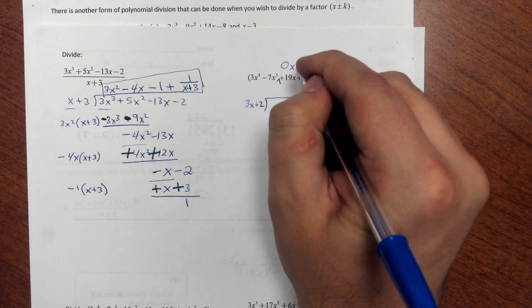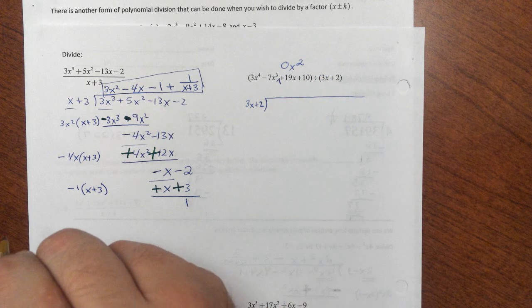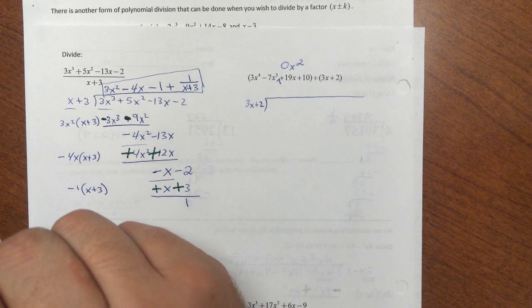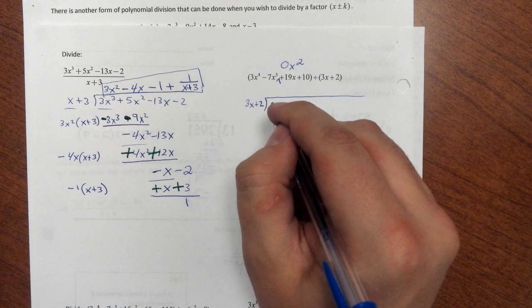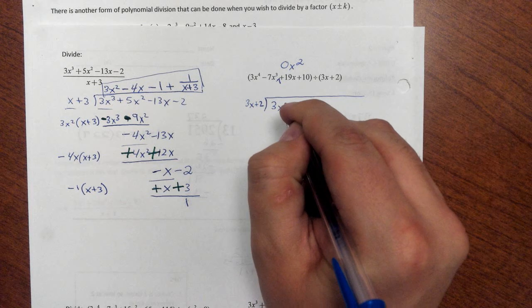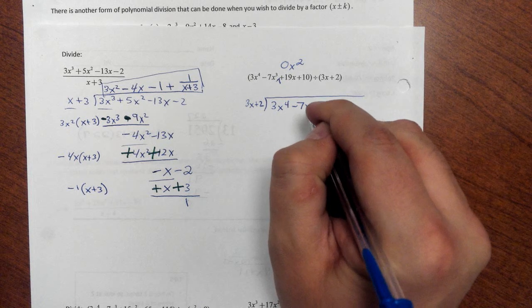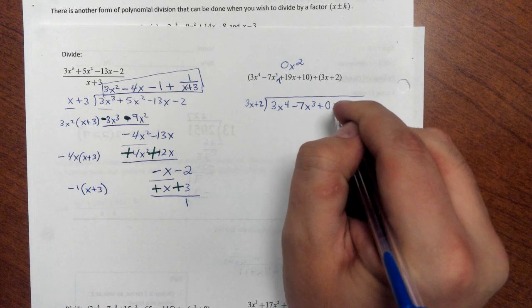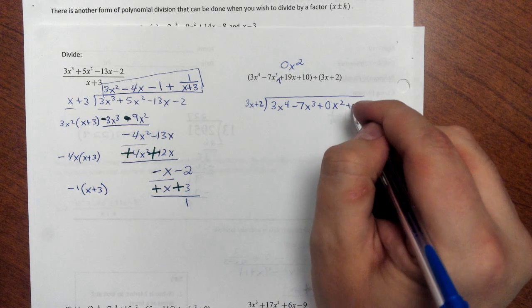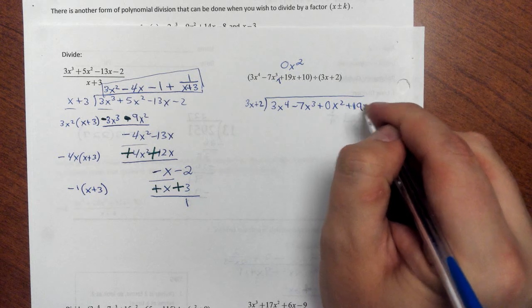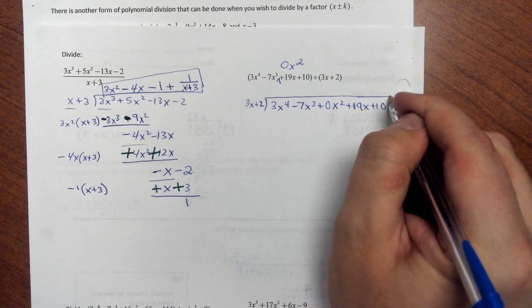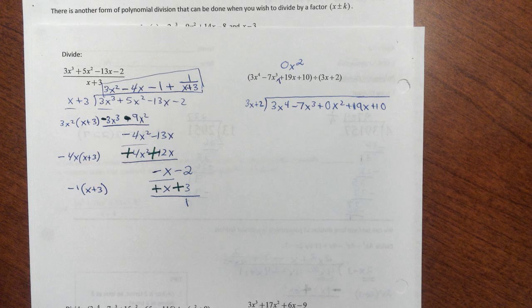In here, I am missing a 0x squared. I'm missing a term. So in order to make my math work out well, I need to insert that. I need to say 3x to the fourth minus 7x cubed plus 0x squared plus 19x plus 10. If I don't do this, it will make my math get messy because things won't be aligned and I'll have to correct for it anyway. So I need to insert that 0 there.